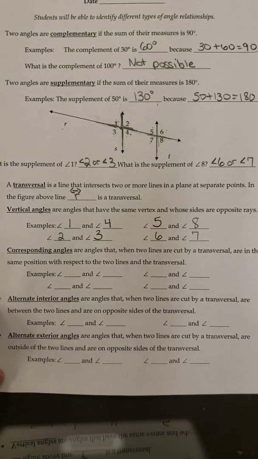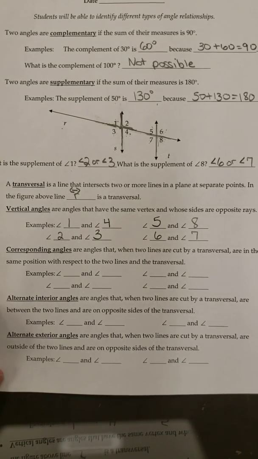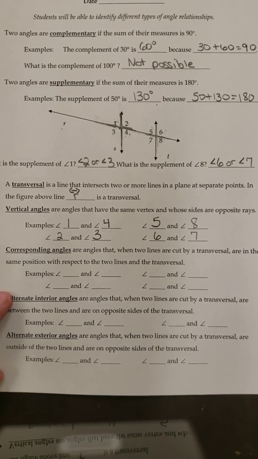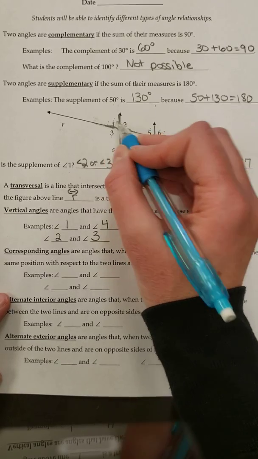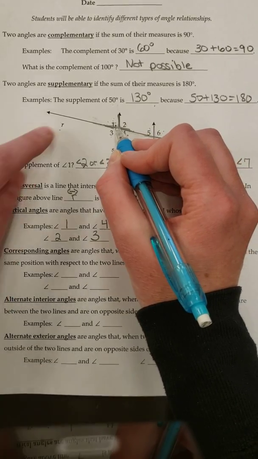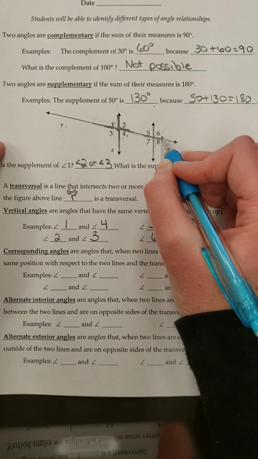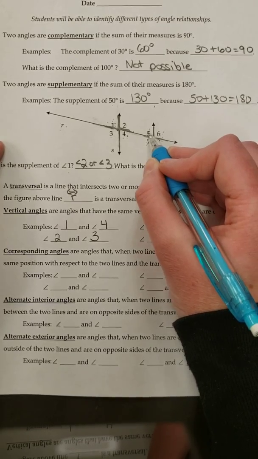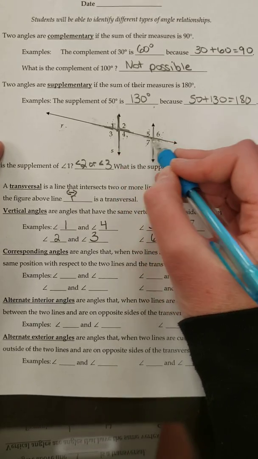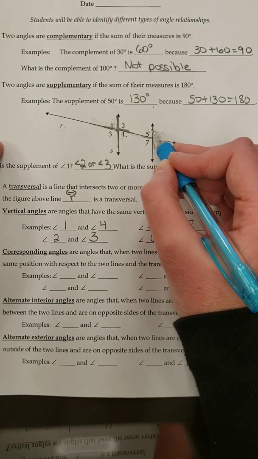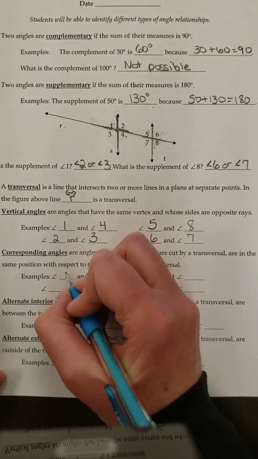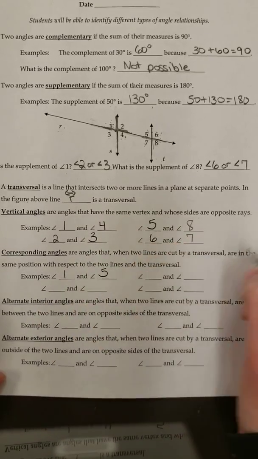Corresponding angles are angles that when two lines are cut by a transversal, they are in the same position with respect to the two lines and the transversal. So angle 1 is above the transversal and to the left of the line that's cut by the transversal. So shift to the other section. Angle 5 would be corresponding to angle 1 because it's above the transversal and to the left of the line that the transversal cuts. So angle 1 and angle 5.